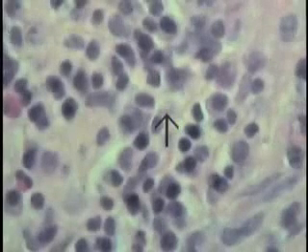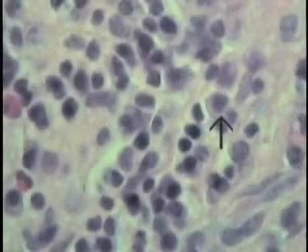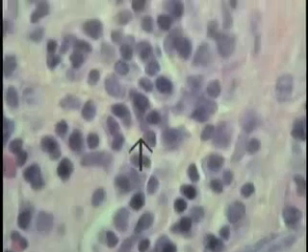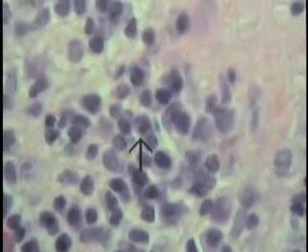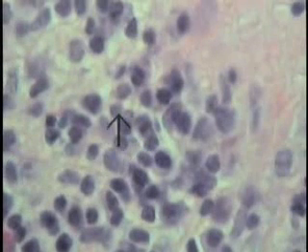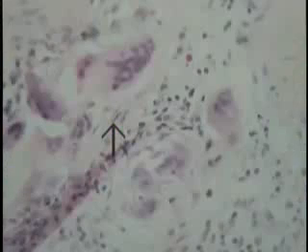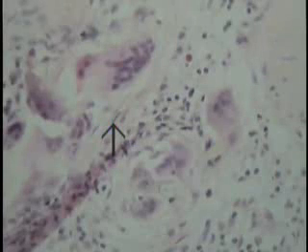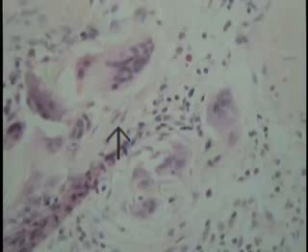Indeed, another field of plasma cells. More plasma cells.